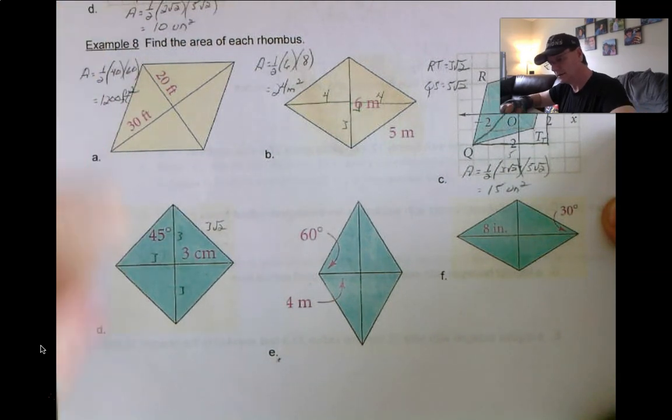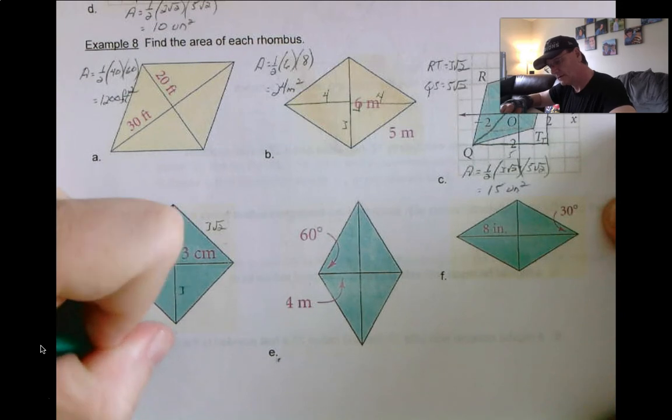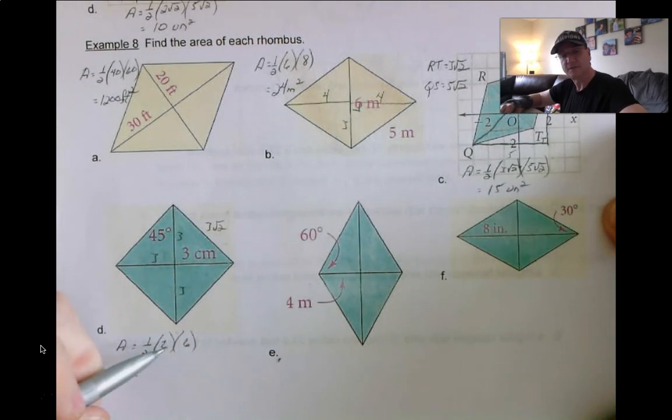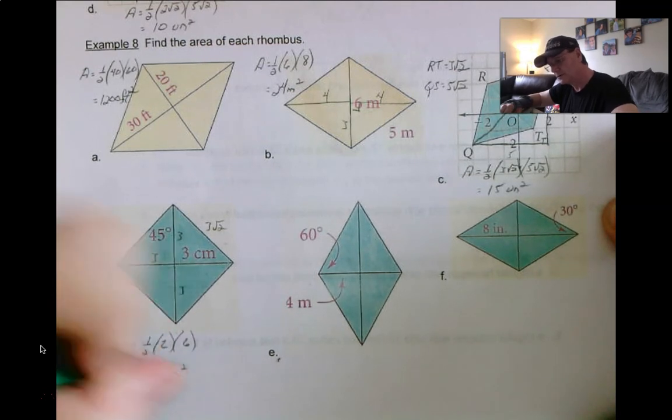So I know the area is going to be 18. Well, let's find it the other way. 1/2 times 6 times 6. Half of 6 is 3. 3 times 6 is 18 centimeters squared.